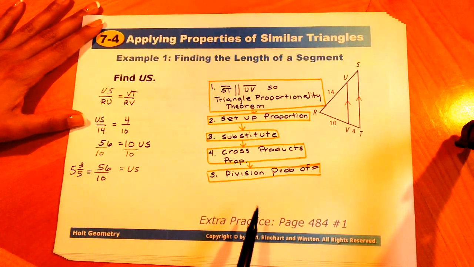If you would like to practice this on your own to make sure that you understand, you can go to page 484, work on number 1, and you can check your answer in the back of your book.